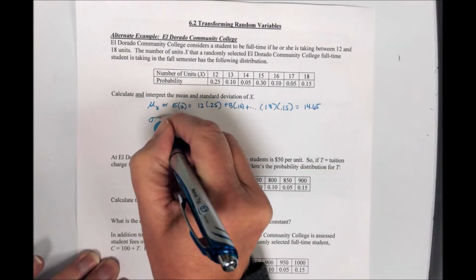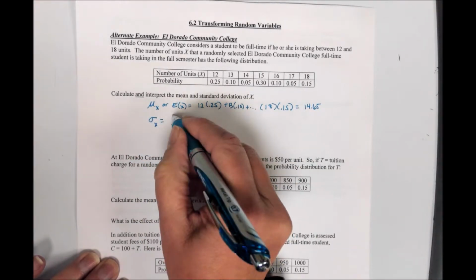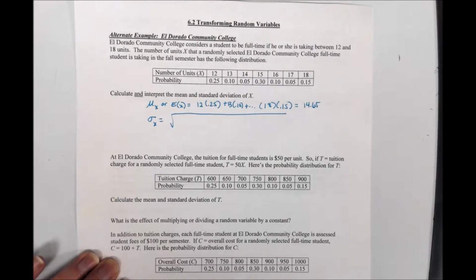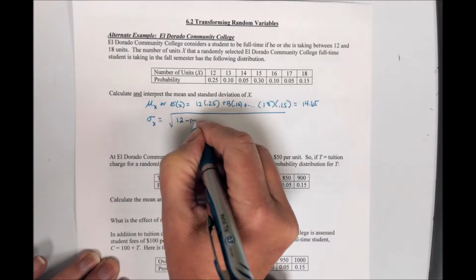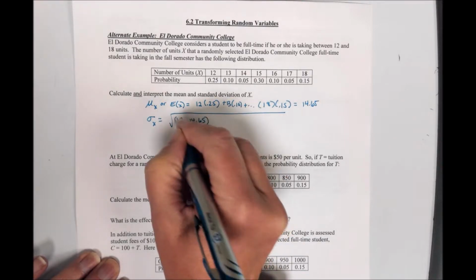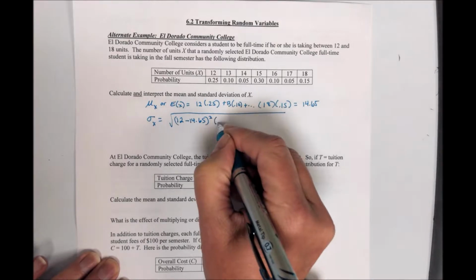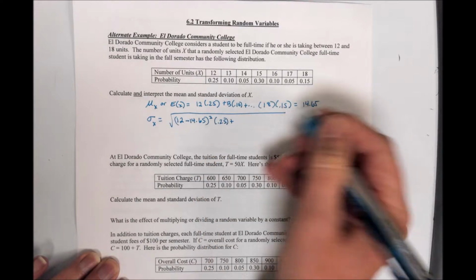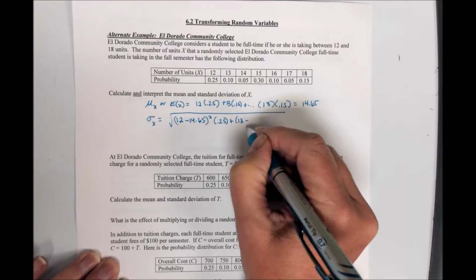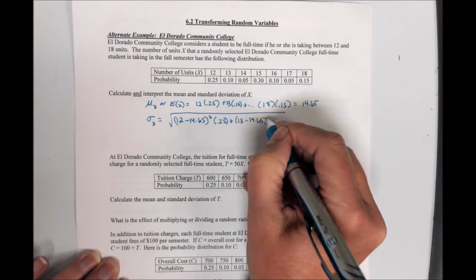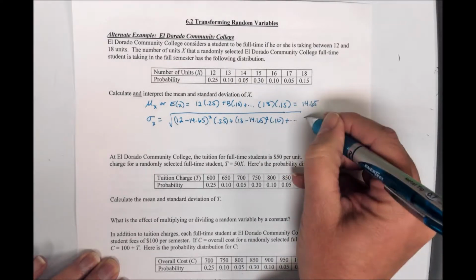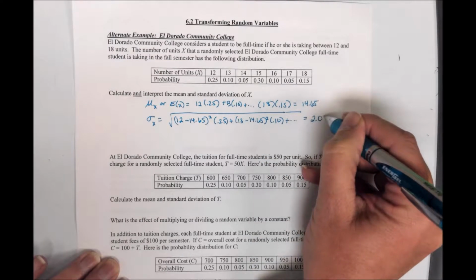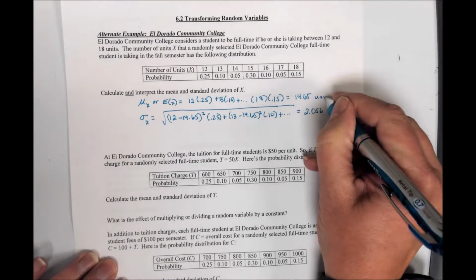And the standard deviation of X is going to be the standard deviation. And again, if I show part of the formula, I'm taking each individual X minus the mean that we just found, squared times its probability. And then next one, 13 minus 14.65, squared times its probability, plus dot, dot, dot, all the way to the end, and our standard deviation should be 2.056. And if in context, these are units.